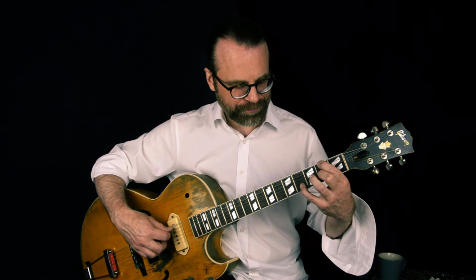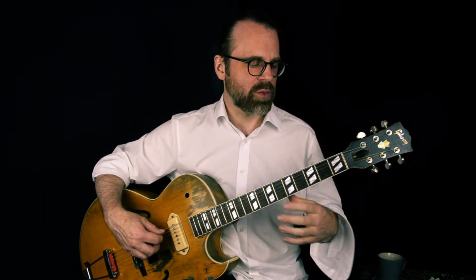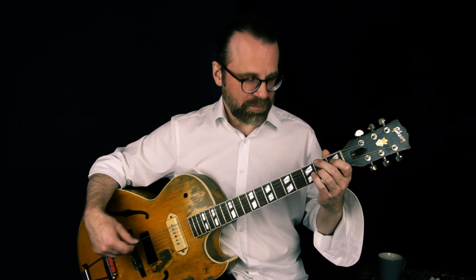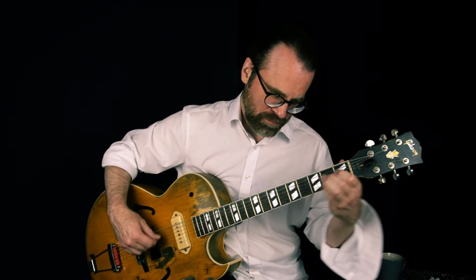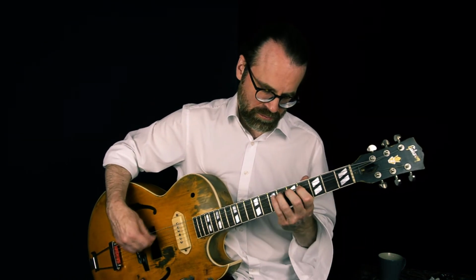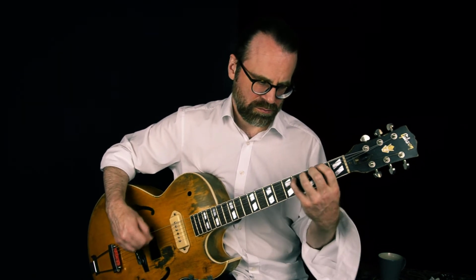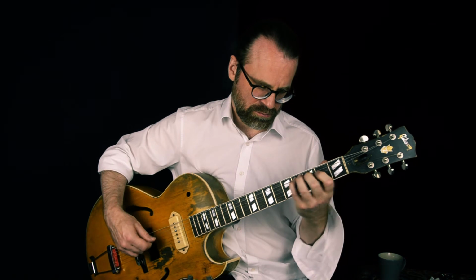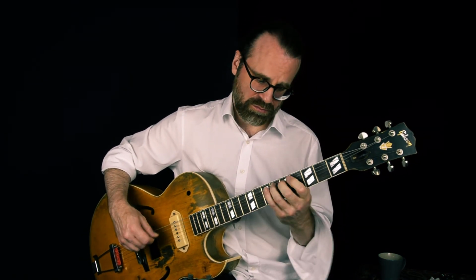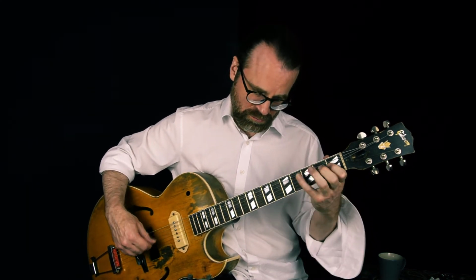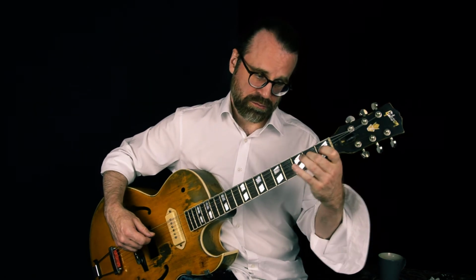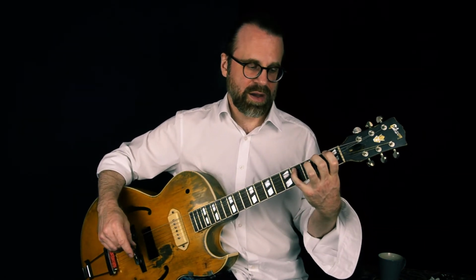And so this is really this Dorian color, of course, having a minor chord with a major sixth. Beautiful color.